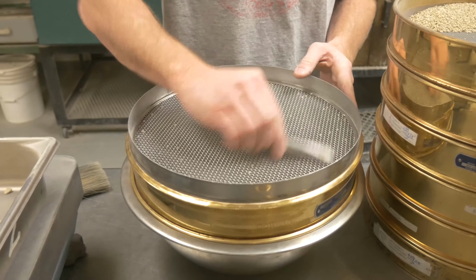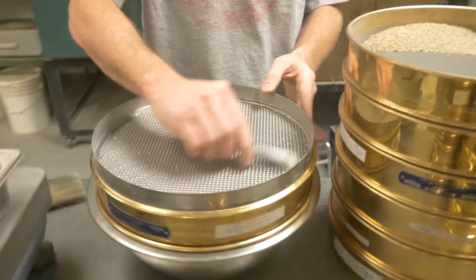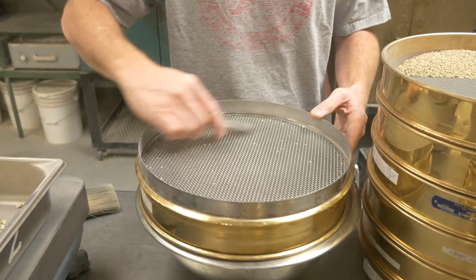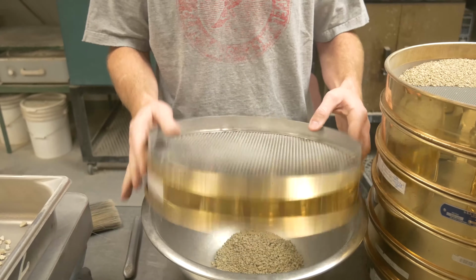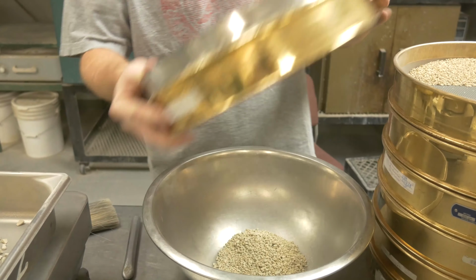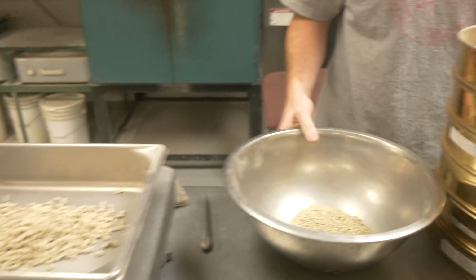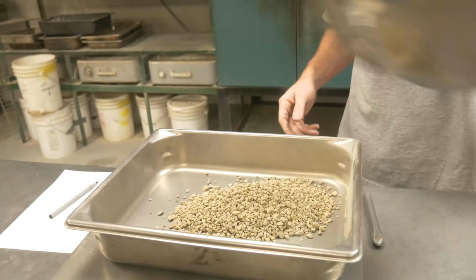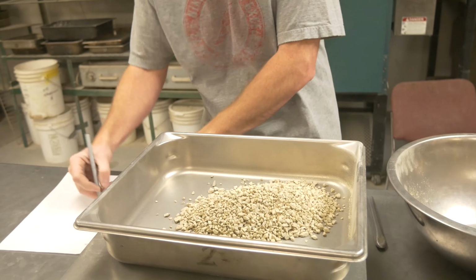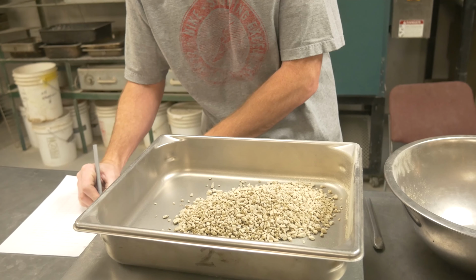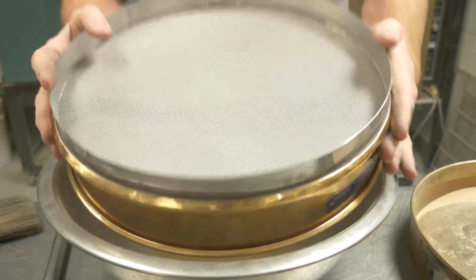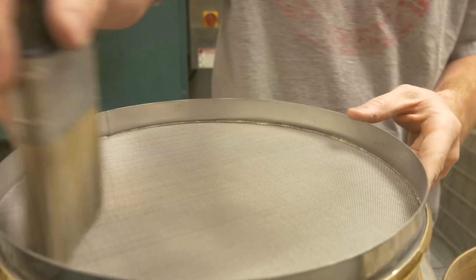Take care to dislodge all the particles stuck in the sieve. Make sure you always use the proper tool to clean out the sieves, including wire and finer brushes as the sieves get smaller.